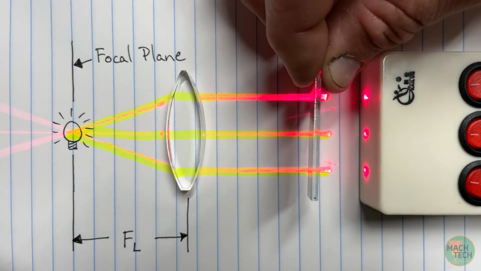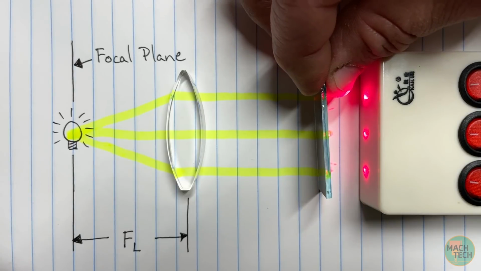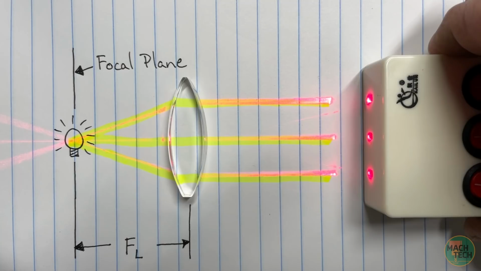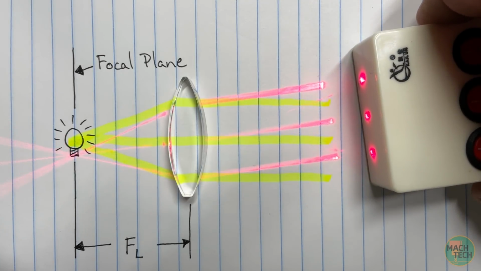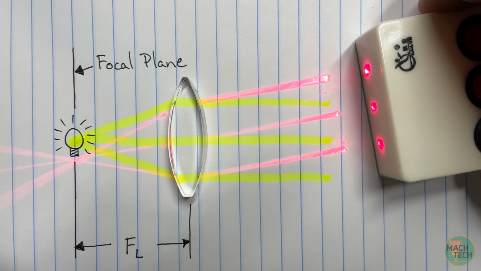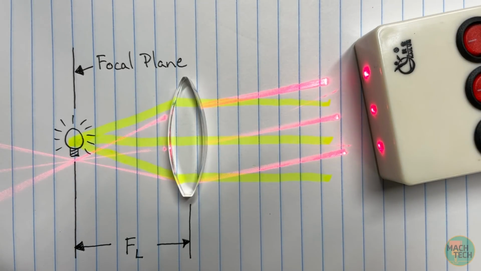But what will happen when we take our hypothetical mirror and change its angle? And here we go. All right, and now that is pretty interesting.